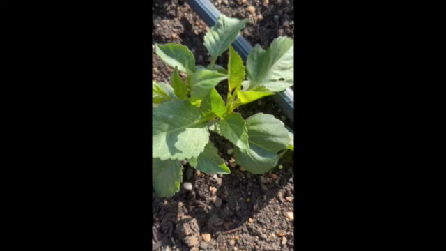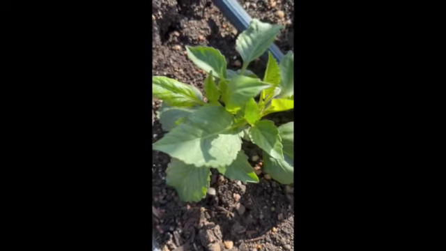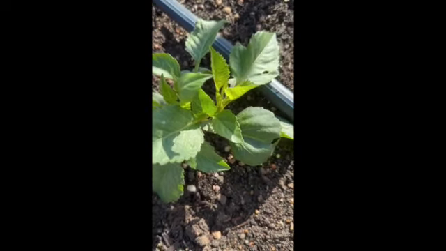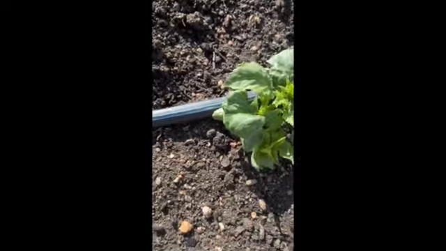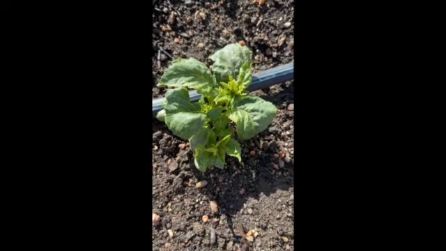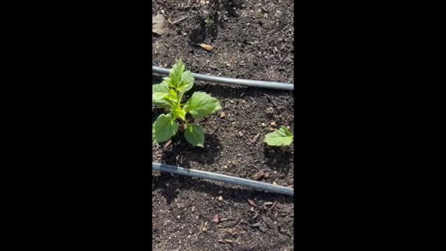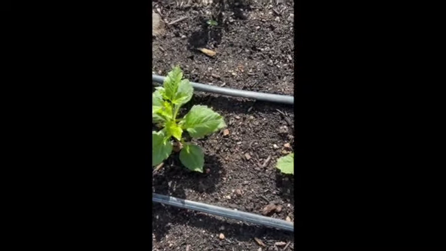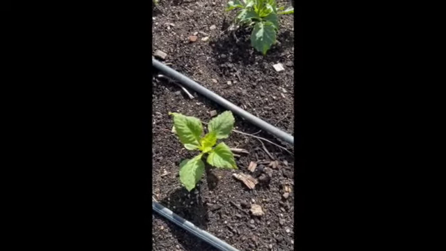Leaves are nice and flat, even tones of green throughout the leaves. Okay, so as heartbreaking as it is, these guys have got to go, and I'll just plant something else here in the meantime. So I'm just going to go ahead and show you some different varieties of nice healthy dahlia plants.